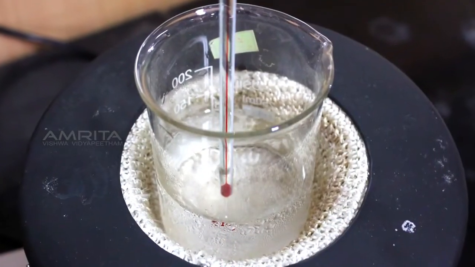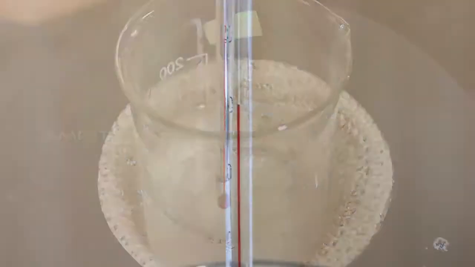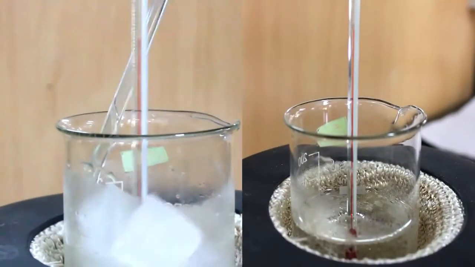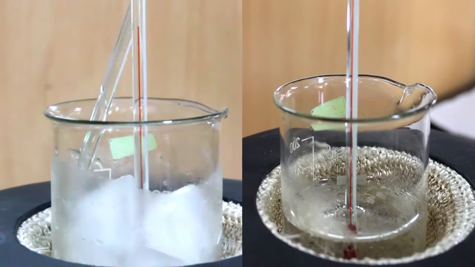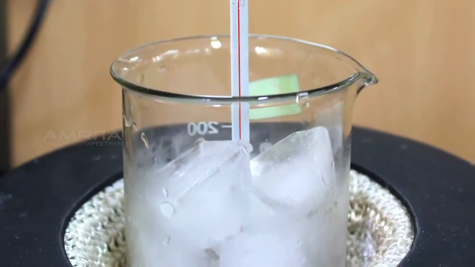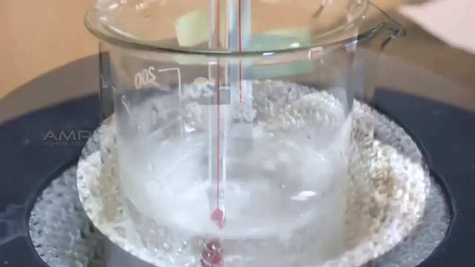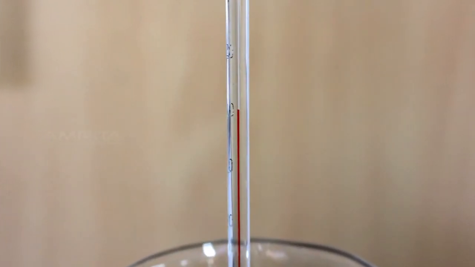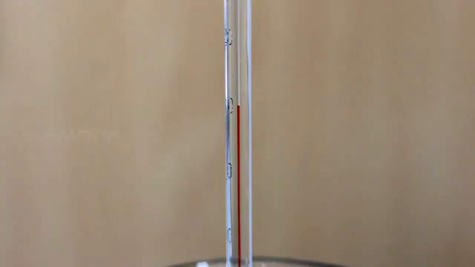We can observe that the temperature remains at 0 degrees Celsius. Now, take the mean of these two temperatures, T1 and T2, to find the melting point of ice. Since both the temperatures are at 0 degrees Celsius, we get the melting point of ice as 0 degrees Celsius.